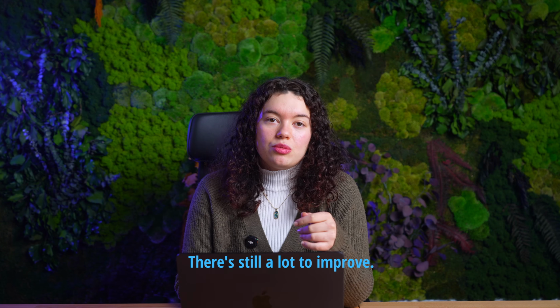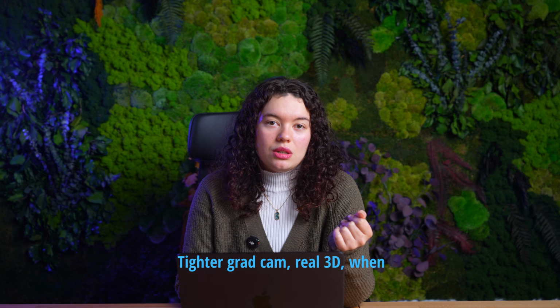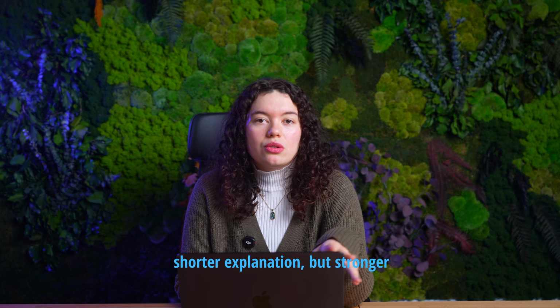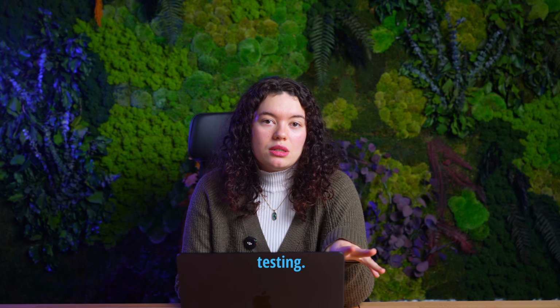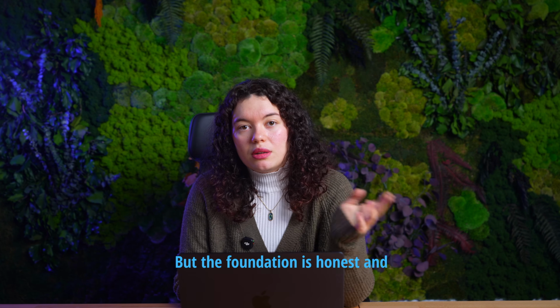There's still a lot to improve: tighter GradCam, real 3D when volumes are available, shorter explanations, and stronger testing. But the foundation is honest and inspectable.